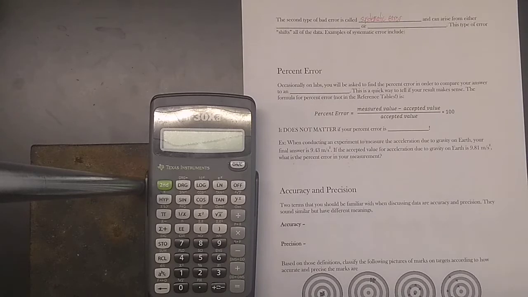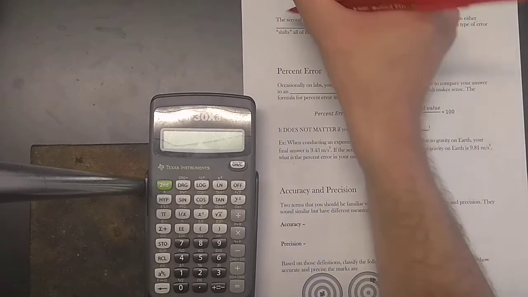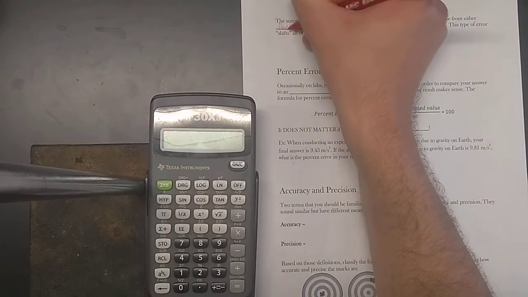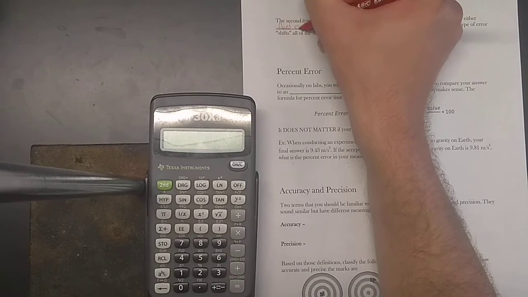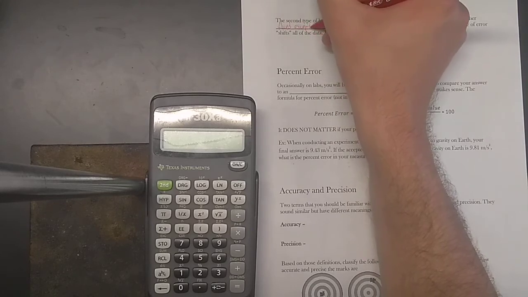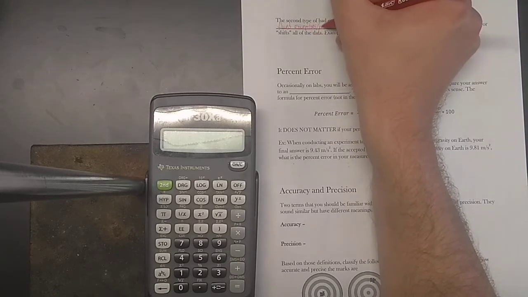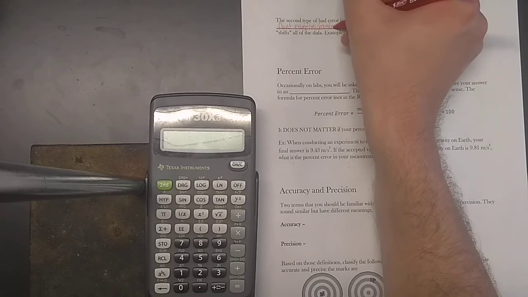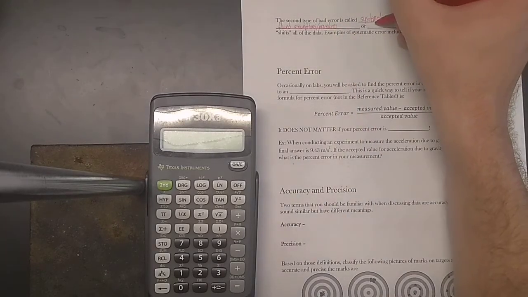Systematic error is you did everything right, but maybe you didn't know that you had a faulty piece of measuring equipment, or maybe there was something in your procedure that you just didn't consider, okay? It's more of a science error than an I just wasn't paying attention error. That's what systematic errors are. So systematic errors can arise from either flawed assumptions or procedures, or faulty measuring equipment.